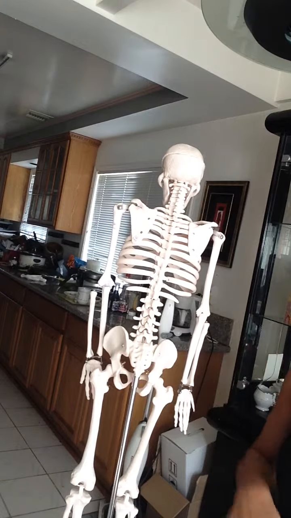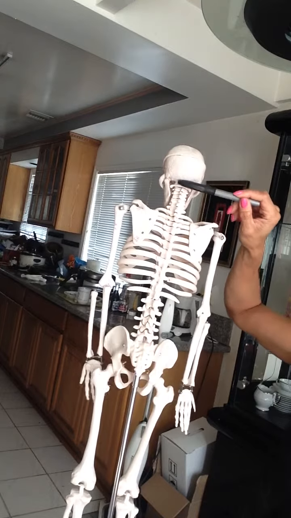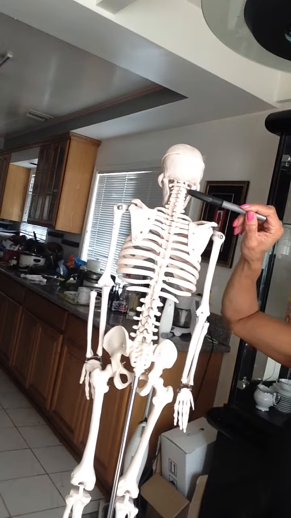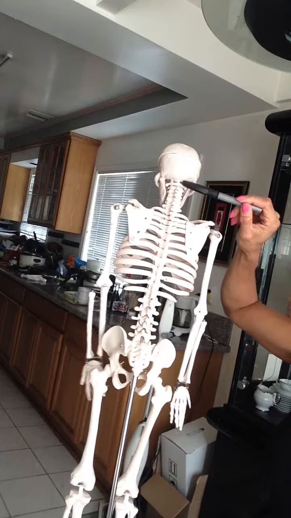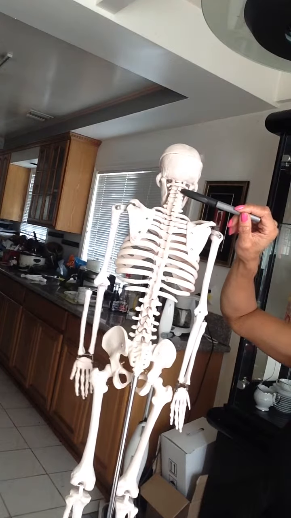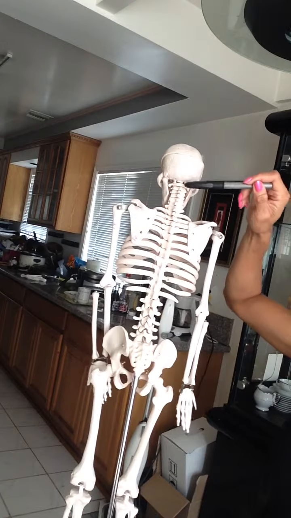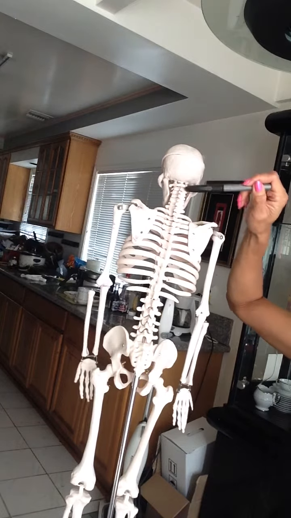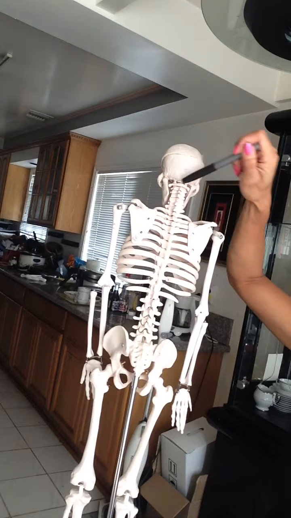The cervical region has 7 vertebrae. The first one is the atlas. The second one is the axis. The atlas articulates with the occipital bone and with the second cervical vertebra. And the axis is right next to the atlas. What the axis does is that it allows you to turn from left to right.